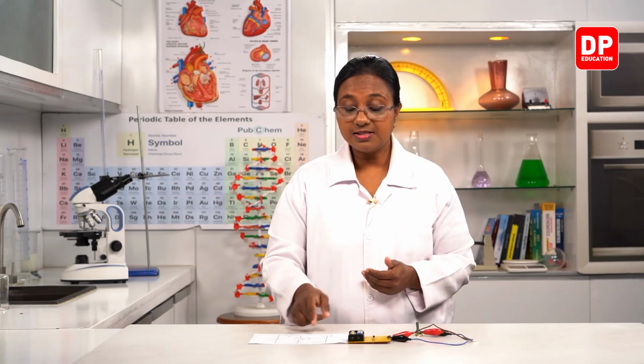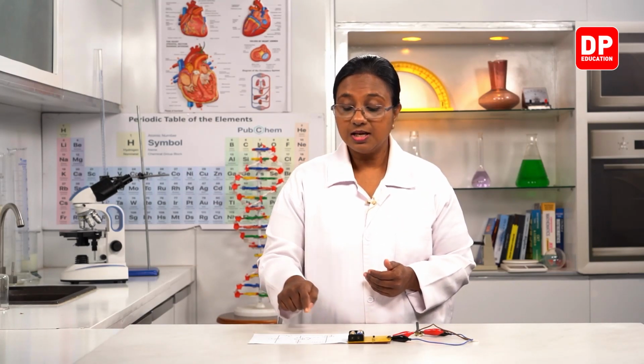So here you all can understand, students, by adjusting the potential difference or based on the resistance of the volume controller, the potential difference across the base emitter circuit changes. Based on that, the light comes on and it can be turned off.